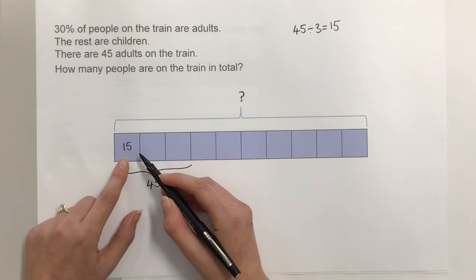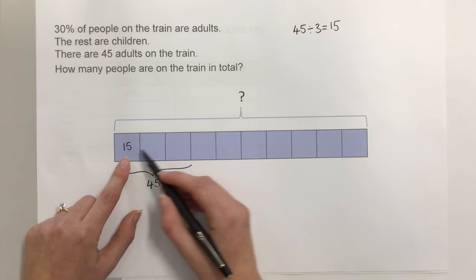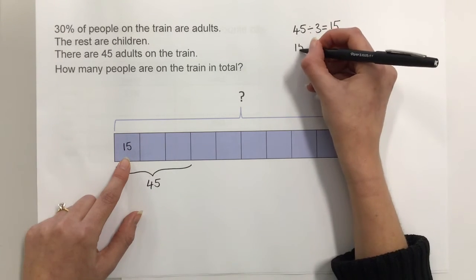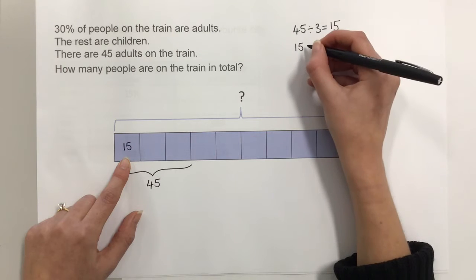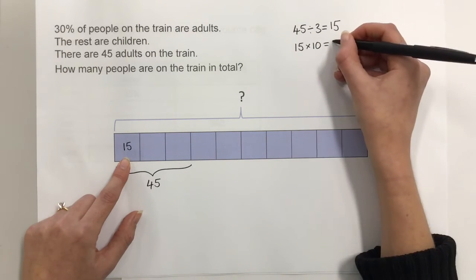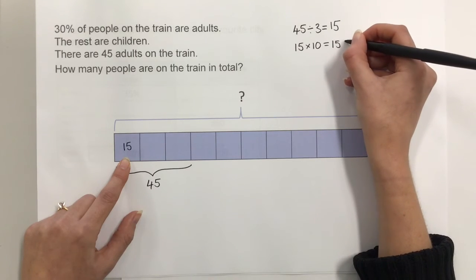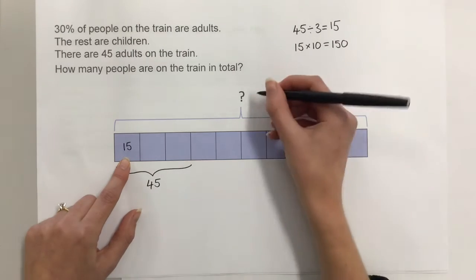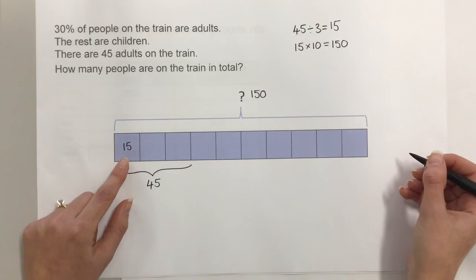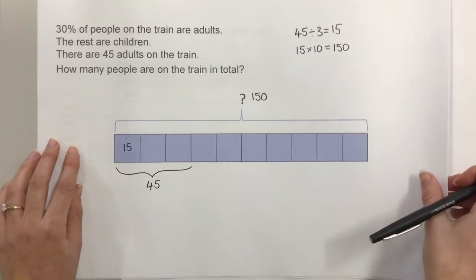Now I know what 1/10 is, I can easily figure out how many people are on the train, because I can take my 1/10 or my 10% and multiply it by 10. So 15 multiplied by 10 is 150. So there we go. There are 150 people on the train altogether.